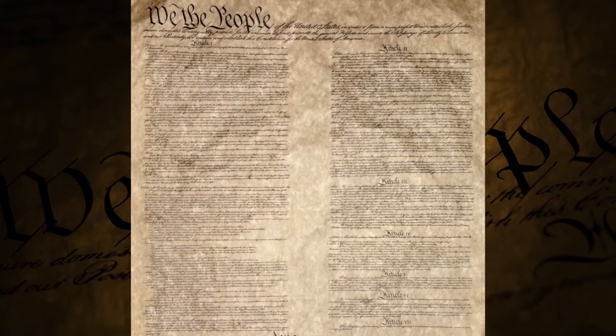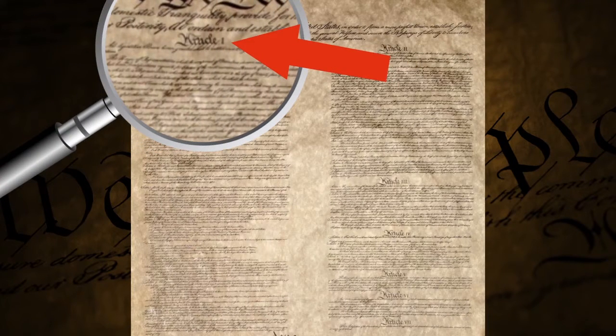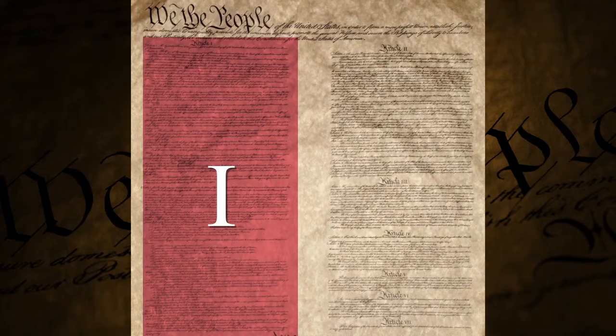Now, the way you know which article is which, it actually says it. Article 1 has a little Roman numeral. You know what a Roman numeral is, right? It's a capital I. So Article 1, you see right there, it says Article 1. That's how you know. Look at Article 1. It's 50% of the volume of the Constitution.